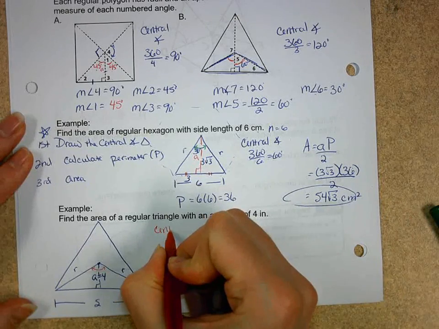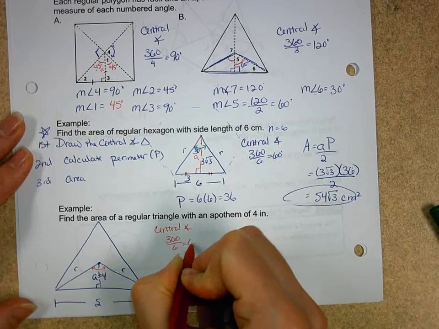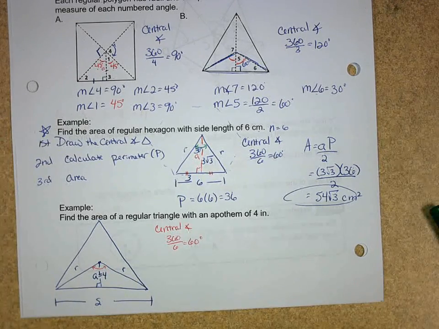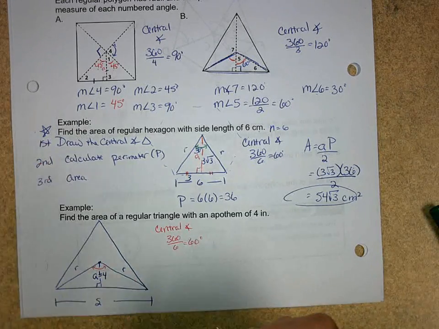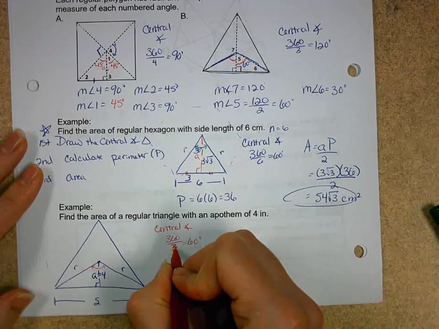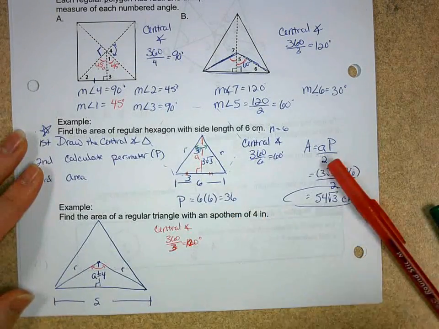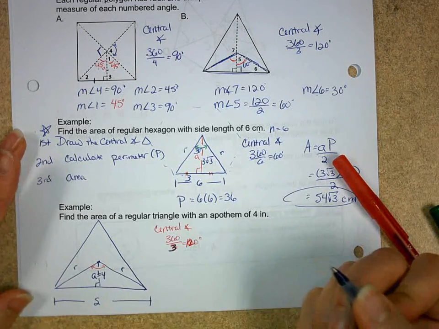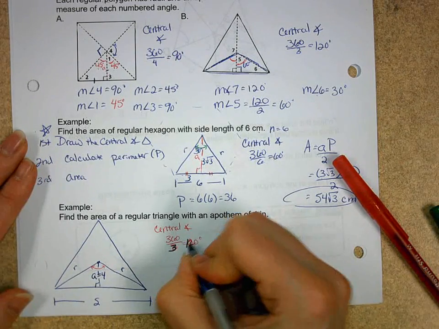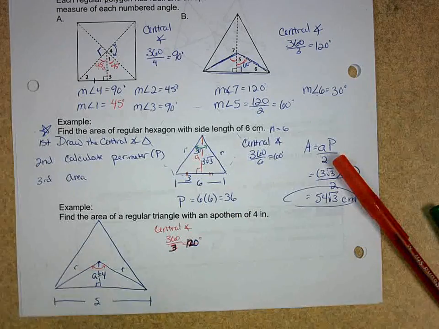So let's go central angle equals 360 divided by 6. That's 60 degrees. But what does the apothem do to it? That's right, it bisects it. Oops, I just did that by 6. Divide by 3. That should be 120. Did anyone see my bad math error? How many sides does a triangle have? 3. That's right. So it'd be 120. All right.